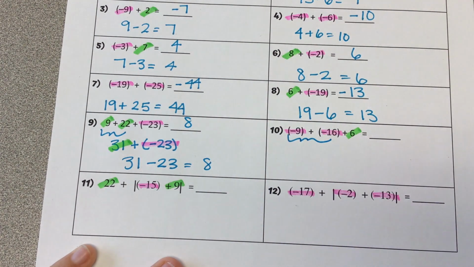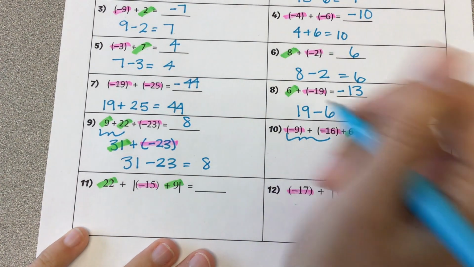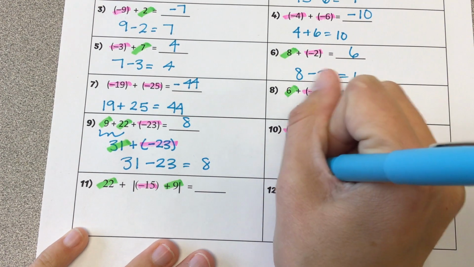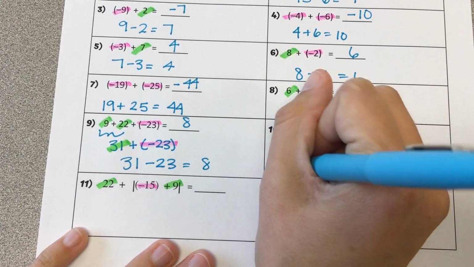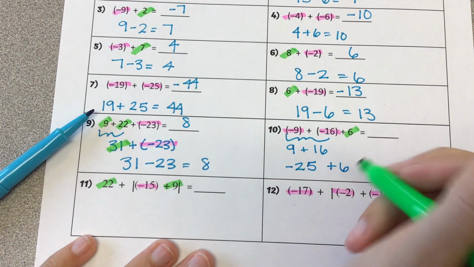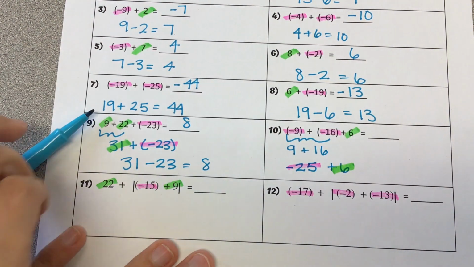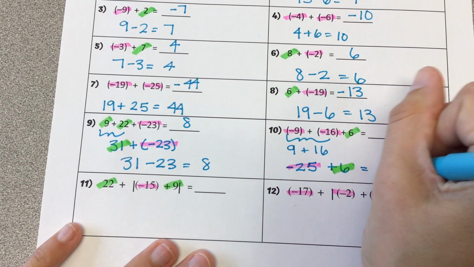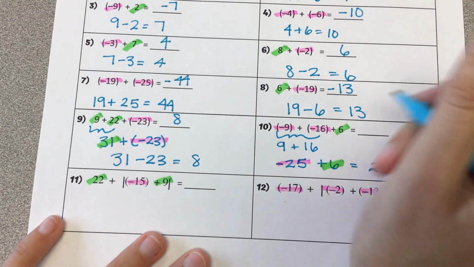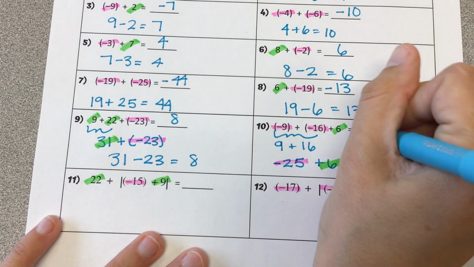Starting on the left, we have 2 numbers that are the same, so we find the sum of 9 plus 16, which is 25. They were negative, so it's negative. Bring down the plus 6. Now we have a negative plus a positive. Those are opposites, so we find the difference. 25 minus 6 is 19. The bigger number here was negative, so it's negative.